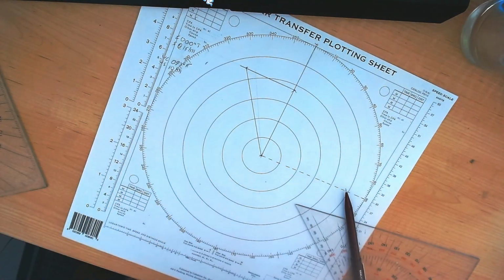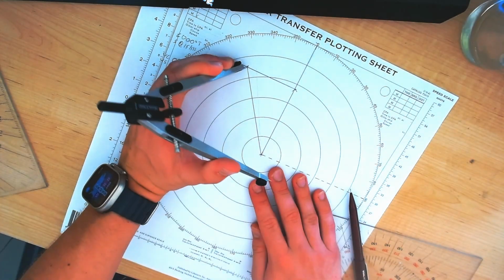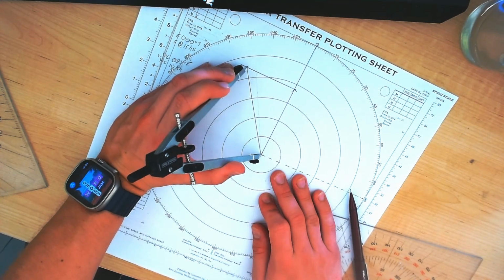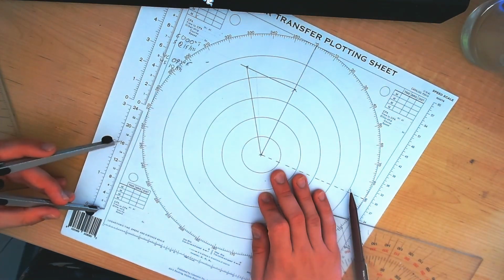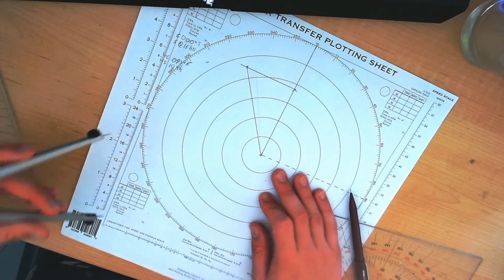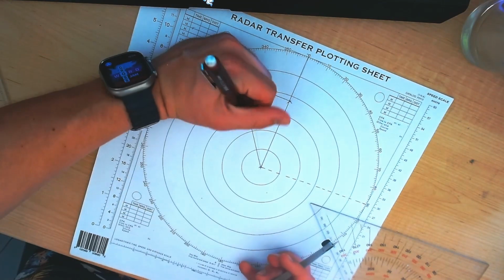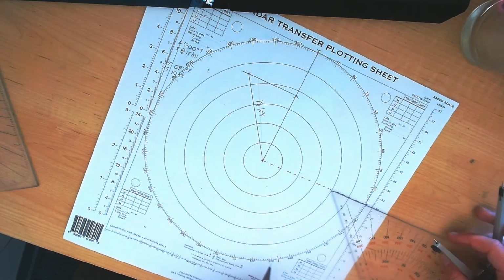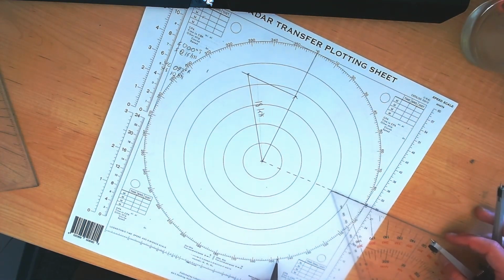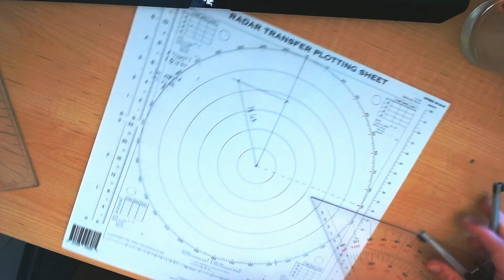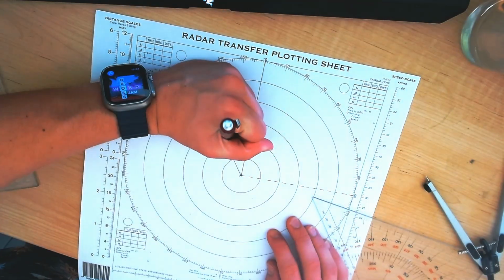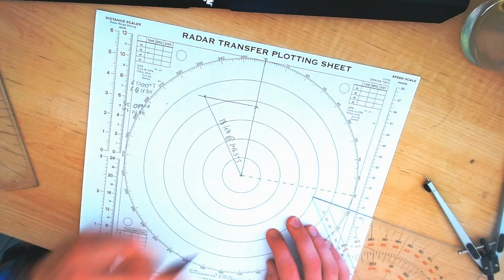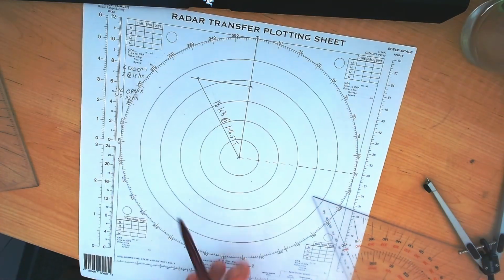True wind, as we can see, is a speed of 18 knots. So we're going to mark down 18 knots. And if you go down here, you can see it intersected at 146.5 degrees. So 18 knots at 146.5 degrees true. There you go. That's how you solve for wind.